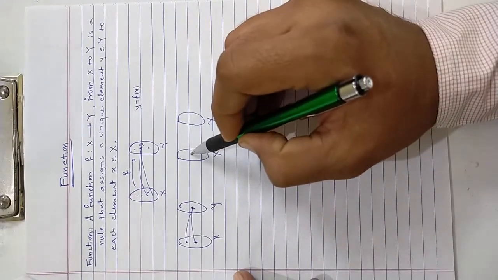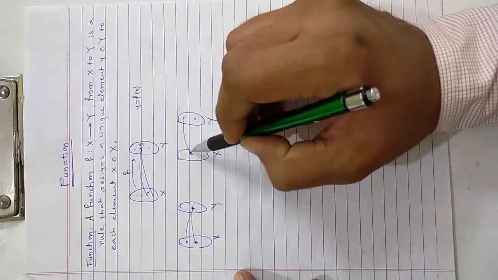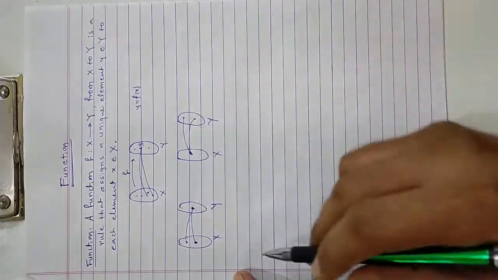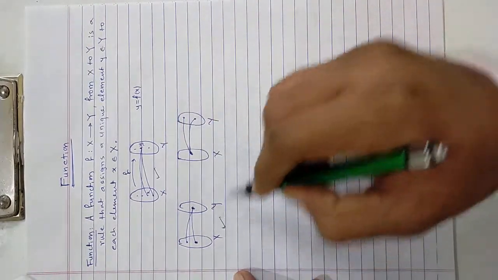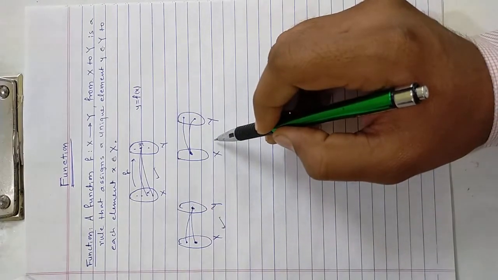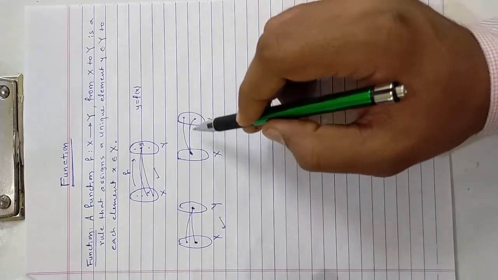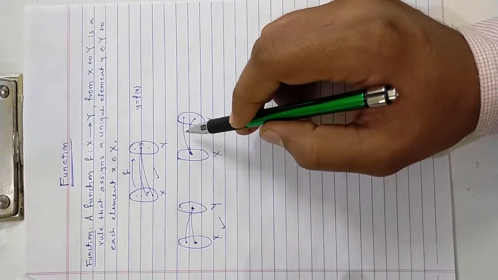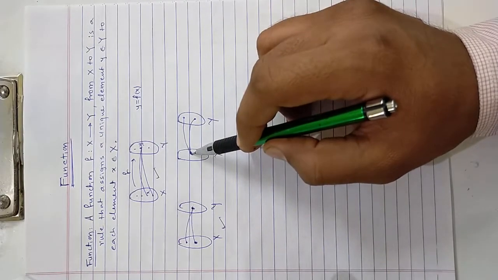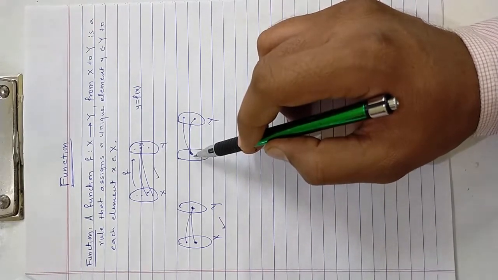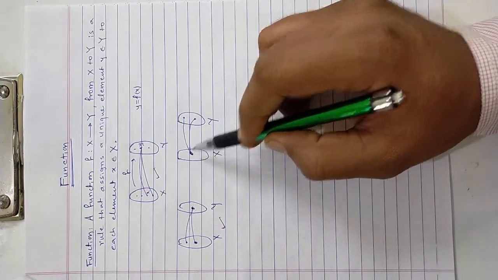Is it possible if X has one element and Y has two elements and I have a map like this? The definition says that we must assign a unique element to each element in X, and this is not the case, because we have assigned two elements from Y to this single element.